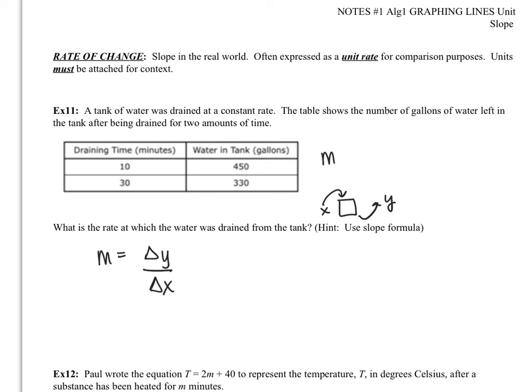So my change in y, the water is going from 450 to 330, and so that's a change of -120. I want to make sure I write the word gallons because that's going to give context to this problem. And then for my change in x, or my change in time, it's a change of 20 minutes. And again, I want to make sure those units are there. So that tells me that in 20 minutes time, the tank drained by 120 gallons.